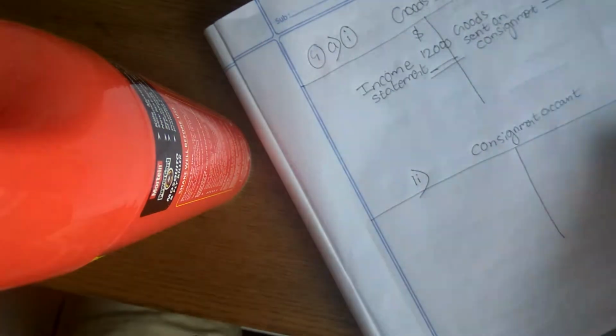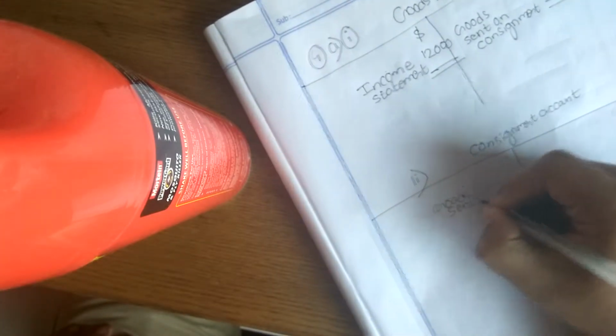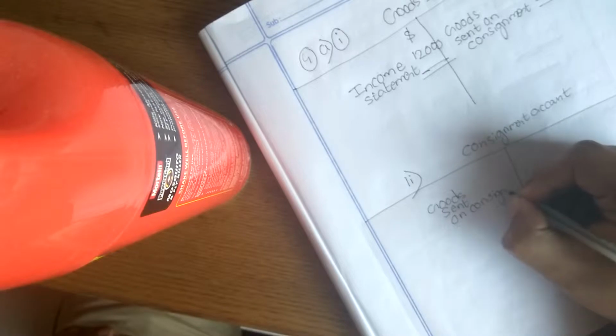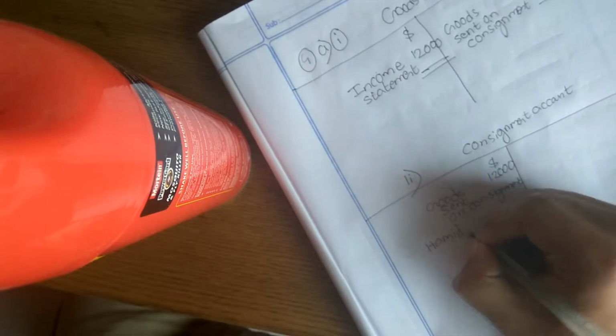So we write here goods sent on consignment, 12,000. Now we write the expenses of the consignor, who is Hamid. On the same day Hamid paid delivery charges of 910 and insurance of 110, and he also incurred bank charges of 12.